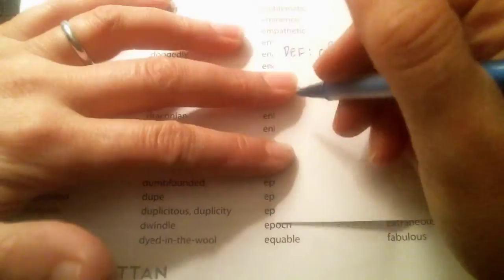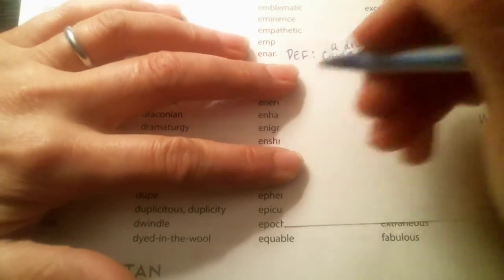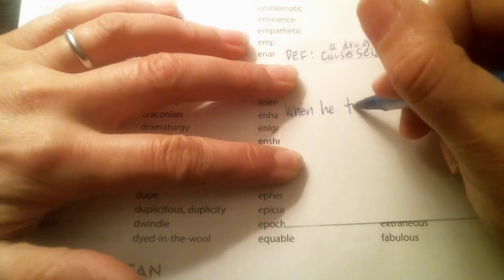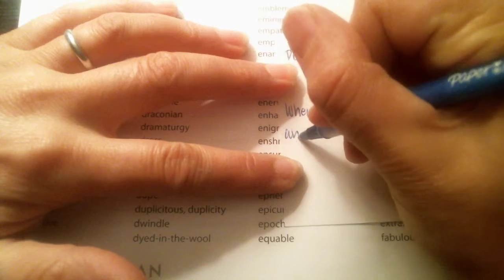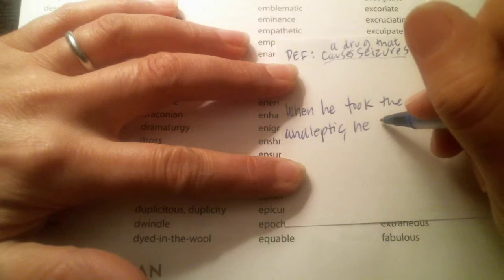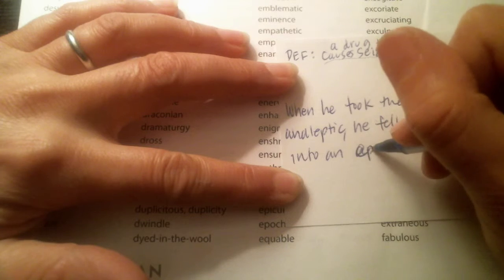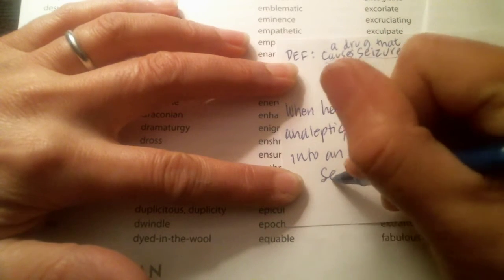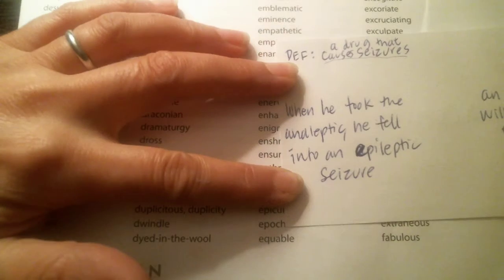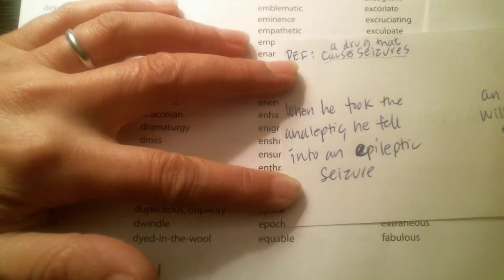Again, you want your brain to just work on it as much as you can. So I'll compose a sentence. I'll say something like, when he took the analeptic, he fell into an epileptic seizure. I'm not sure fell into is the best verb for that, but he went into an epileptic seizure.